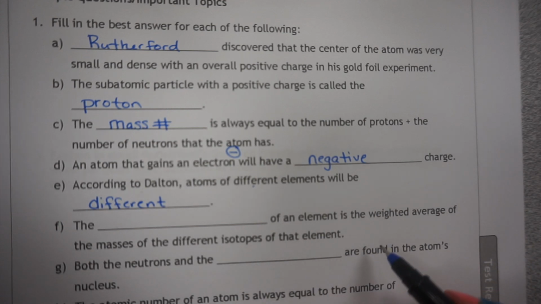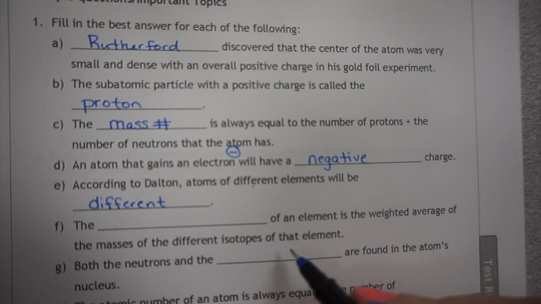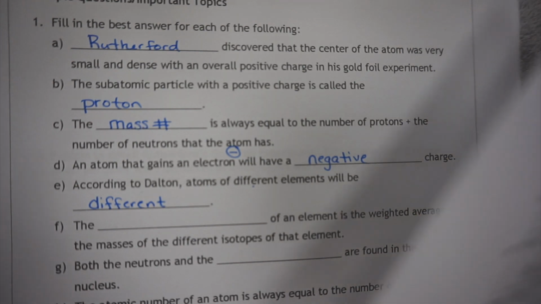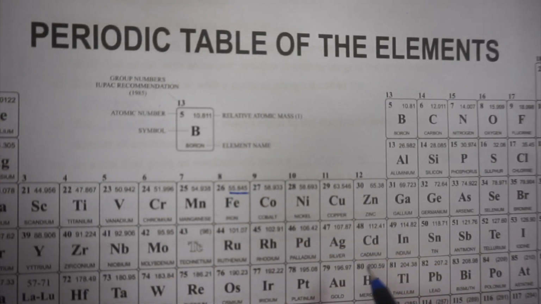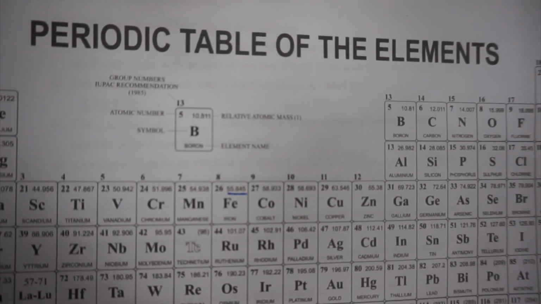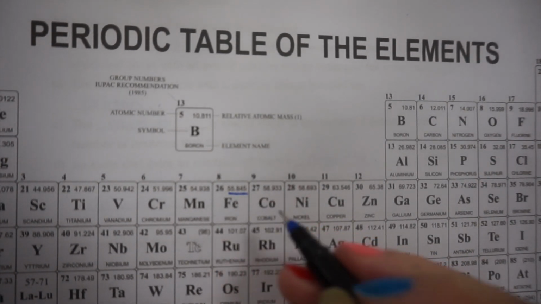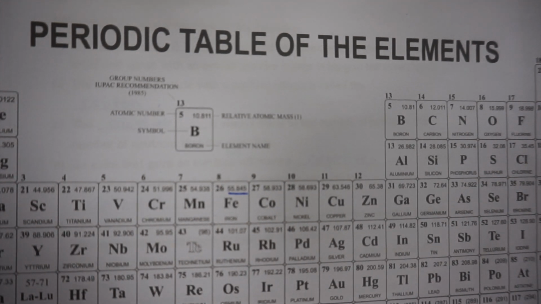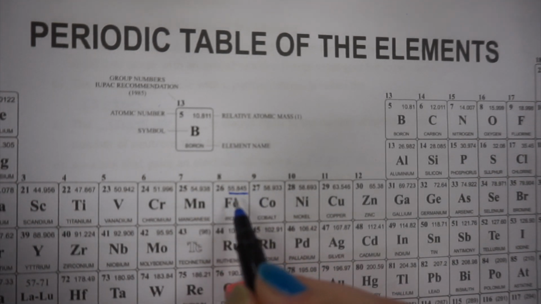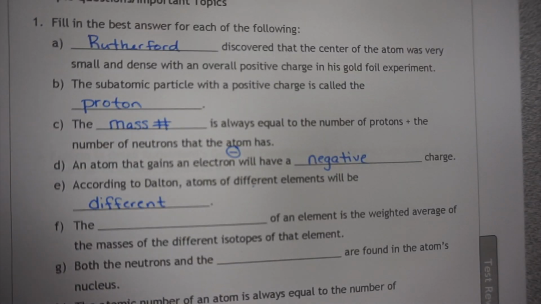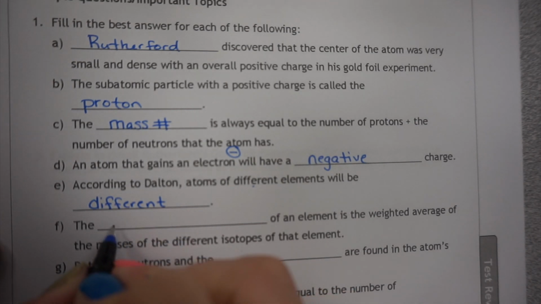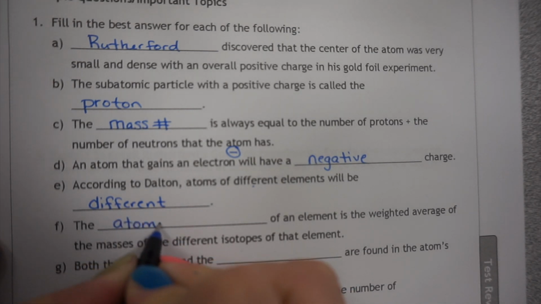Okay, the blank of an atom is the weighted average of the masses of the different isotopes of that element. So remember, guys, the atomic mass you're looking at on the periodic table, like this. This isn't exactly what iron weighs. It's a weighted average of all of iron's isotopes. So remember, that's not exactly how much it weighs. It's a weighted average. And that goes for all of these guys on the periodic table as well. So that's going to be called atomic mass.